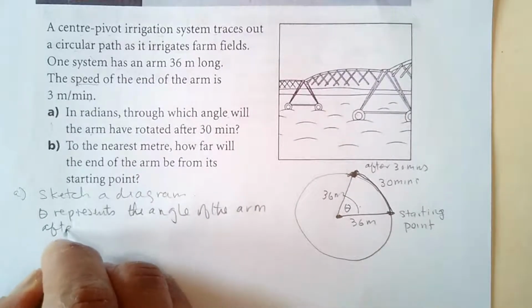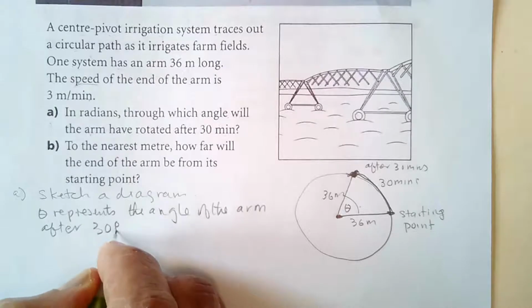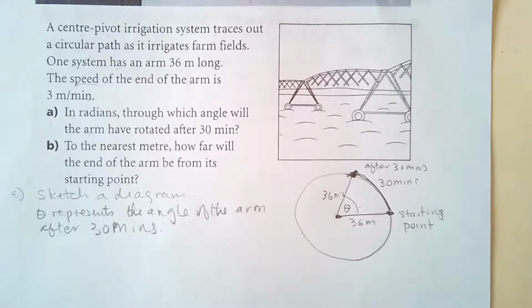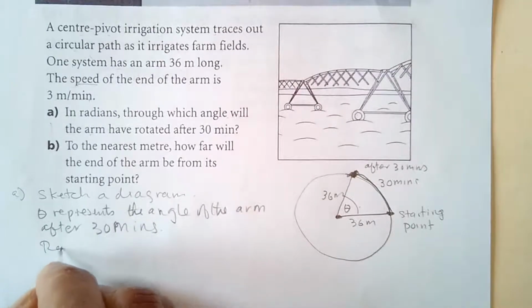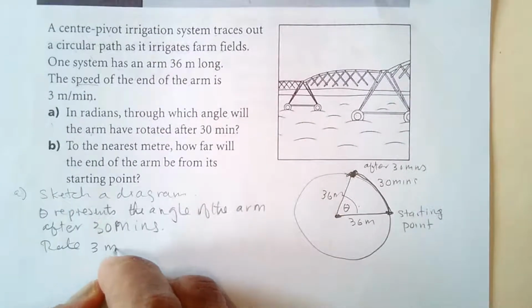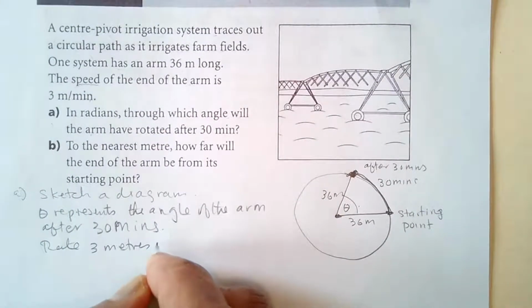So after 30 minutes, we have that theta. Now the rate tells us it is 3 meters per minute.